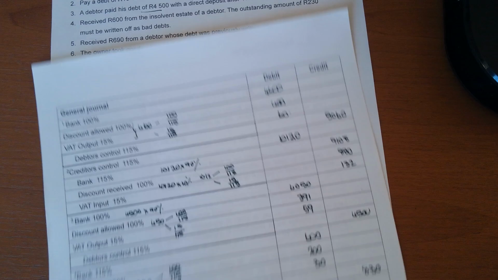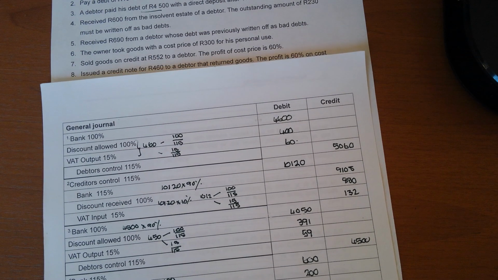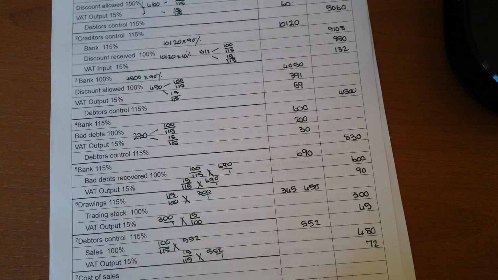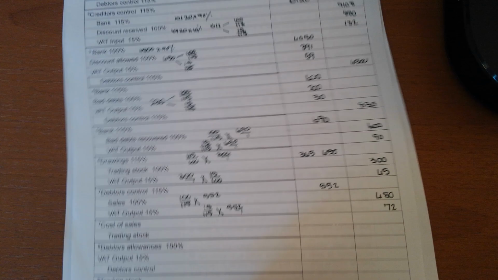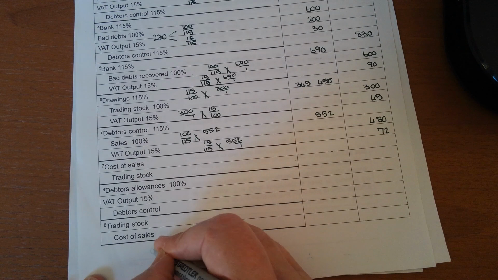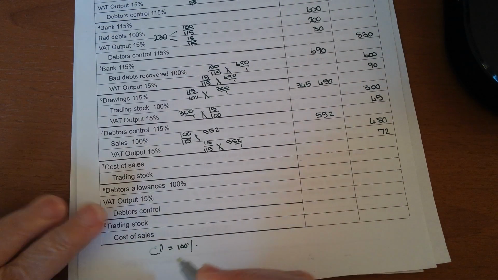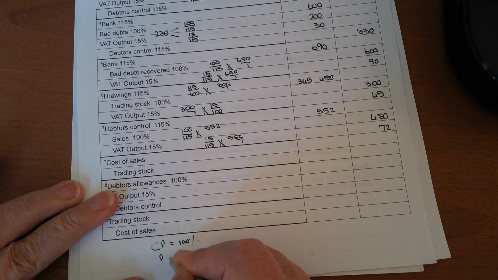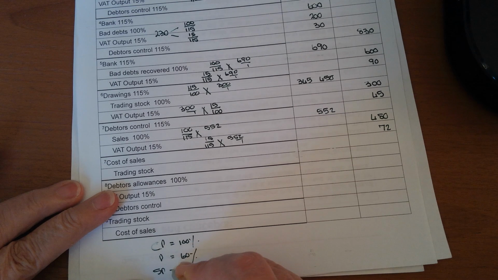Okay, then they also tell me in number 7 that the profit is 60% on cost. So it means the cost price equals 100%, the profit equals 60%, and the sales price equals 160%.